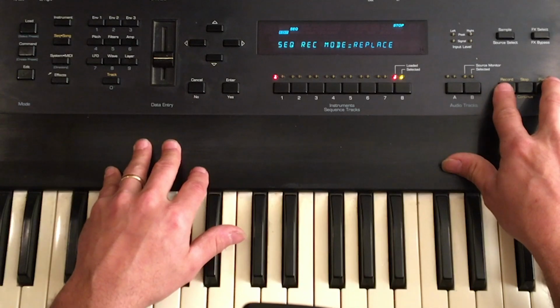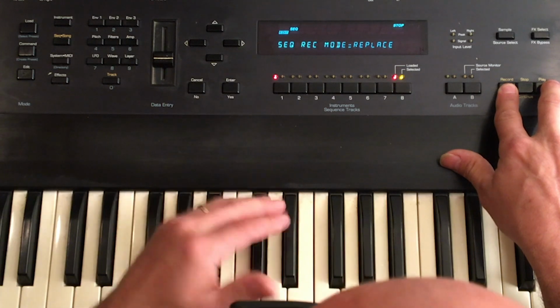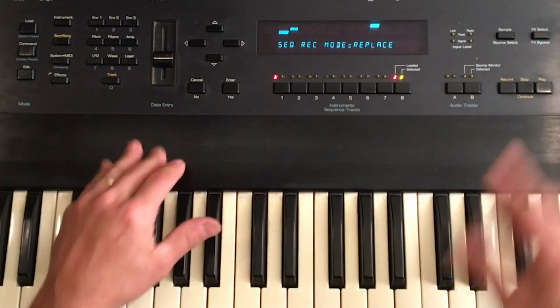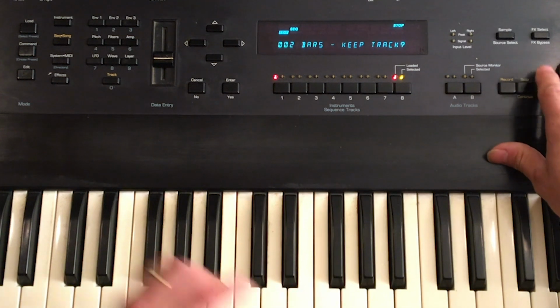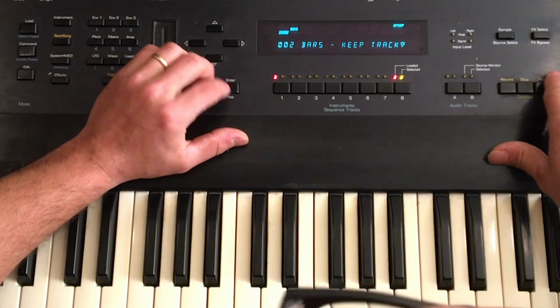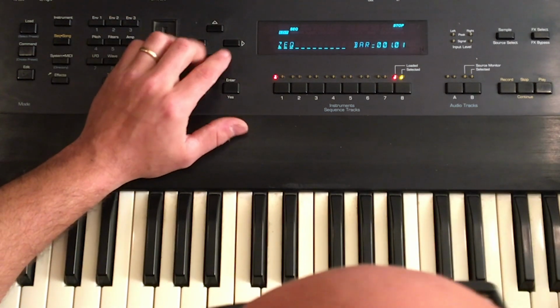So we're going to hold down record, and then we're going to hit play. It's going to give us a count of 4, and then we're ready to rock. All right, 2 bars. That's all I want to do. So keep those 2 bars. Sure, I will keep the 2 bars.